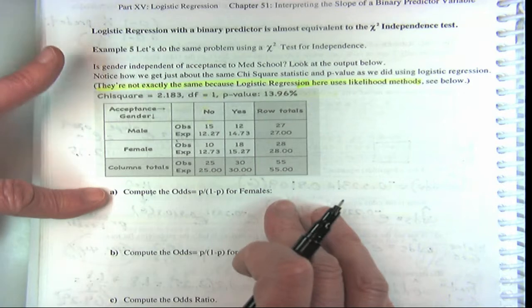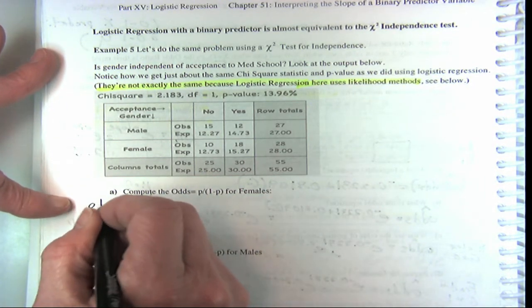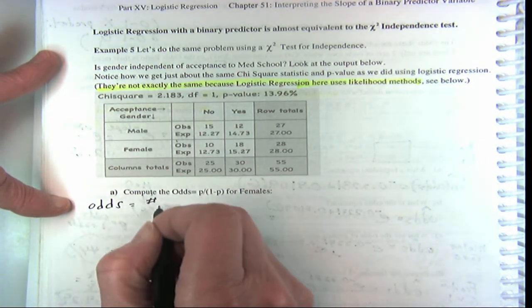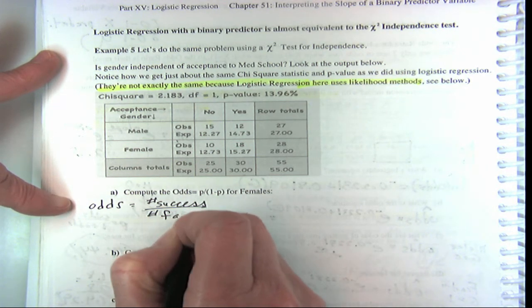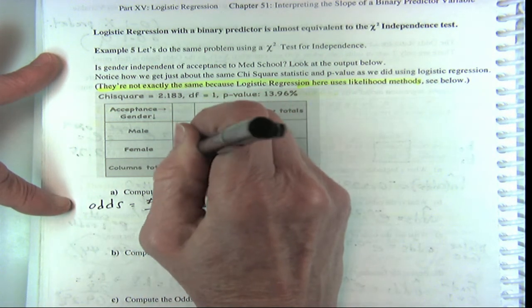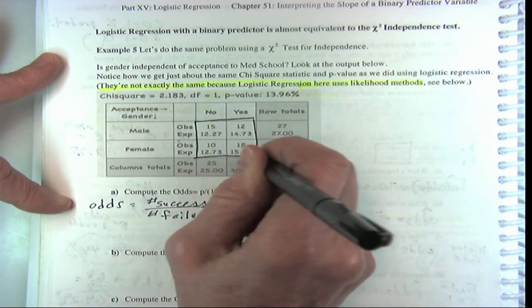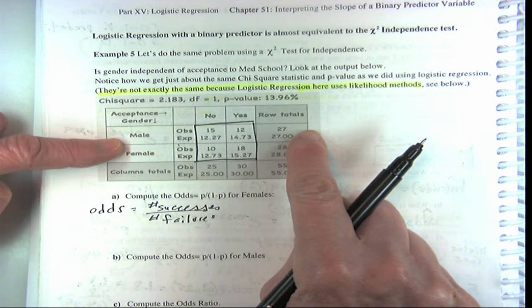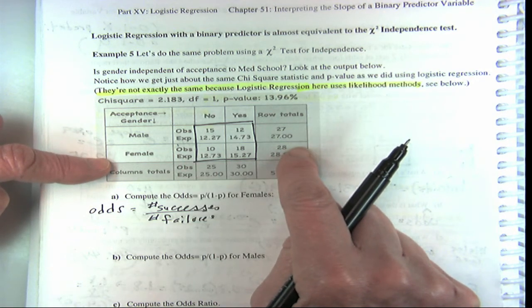So let's compute the odds for females, okay? Remember what odds are? Another way of thinking about it is the number of successes over the number of failures. Let's look at what we're looking at here. It's probably hard to see what's going on. There are 55 people total. You see our numbers are small. 27 were males and 28 were females. Okay?